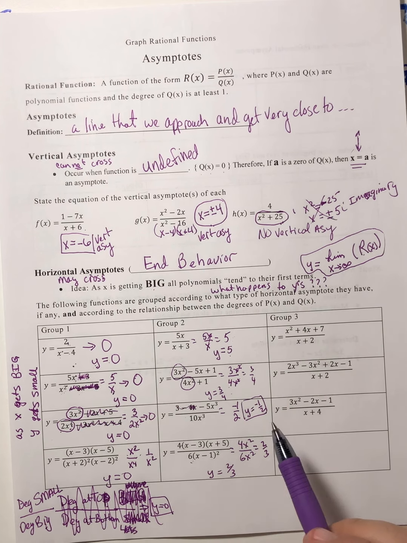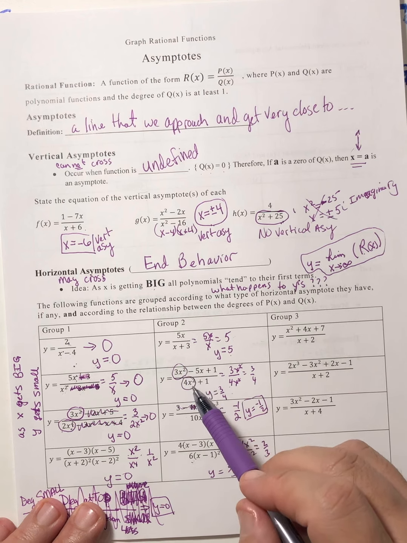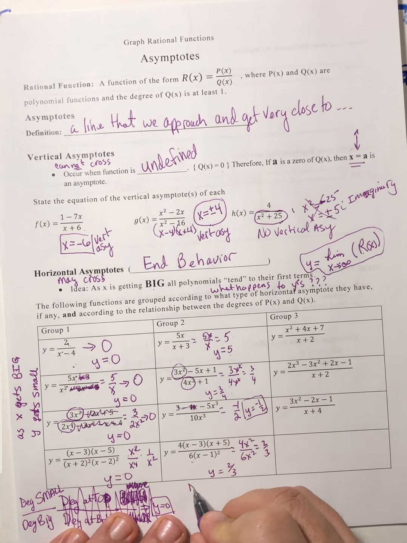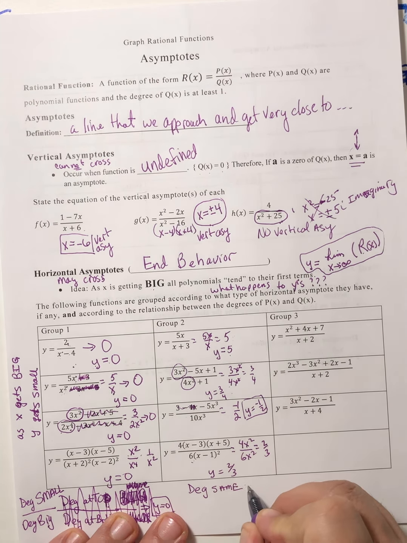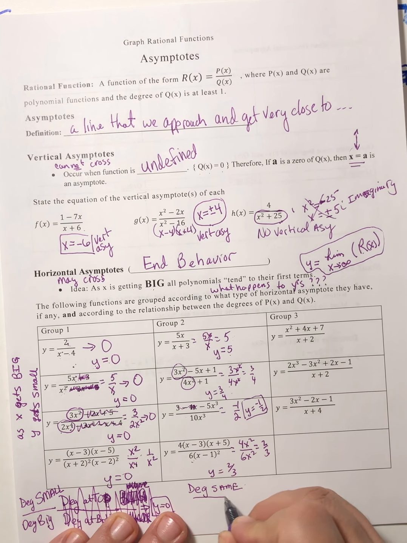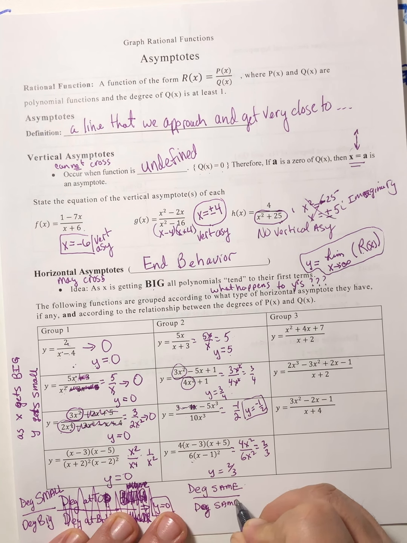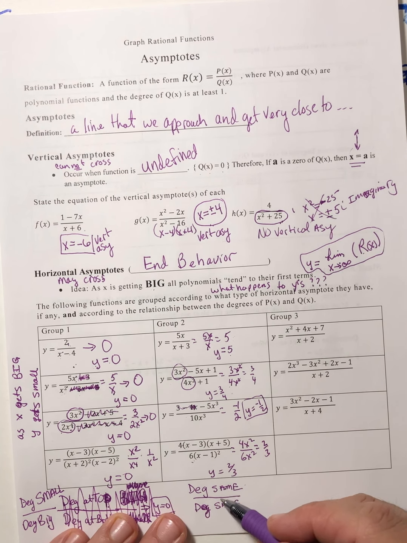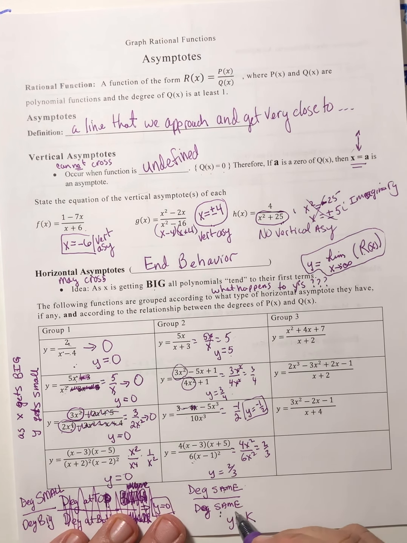All right, what do we notice about the degrees at the top and the bottom? That's right, the degrees are the same, and it goes to a constant. So group 2, degree same top and bottom. The degree at the top of the fraction and the degree at the bottom of the fraction are the same, and so that becomes y equals some constant. It's a horizontal line.